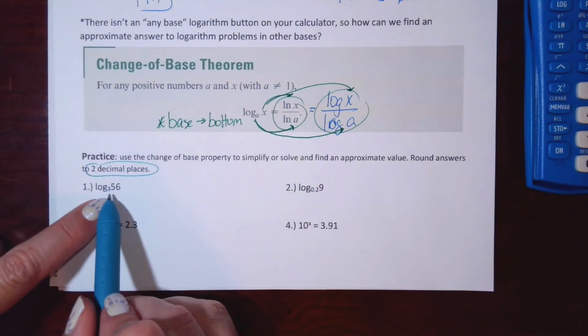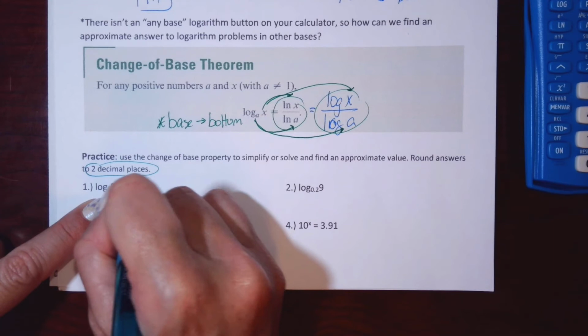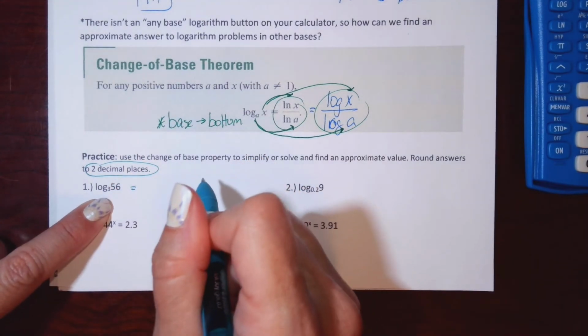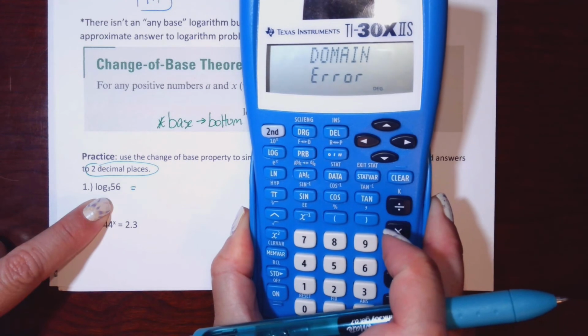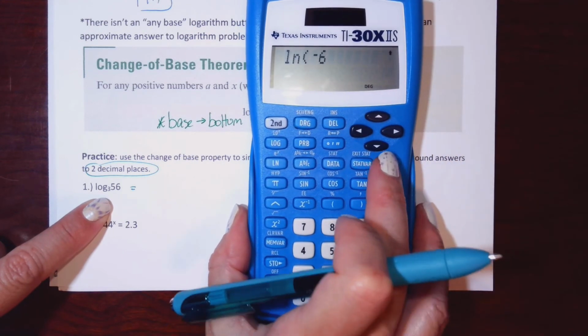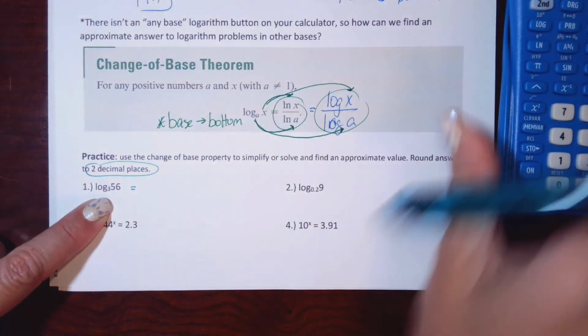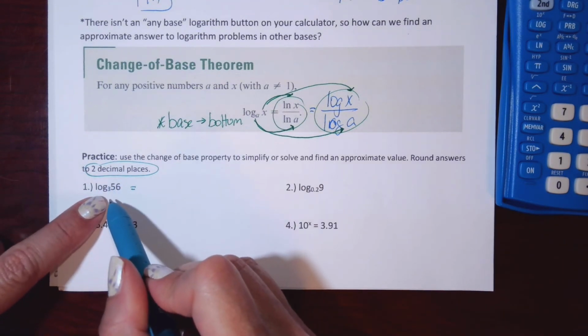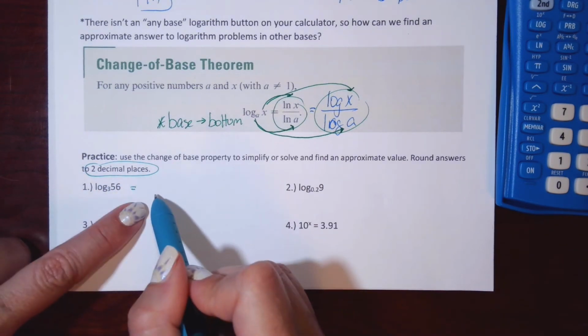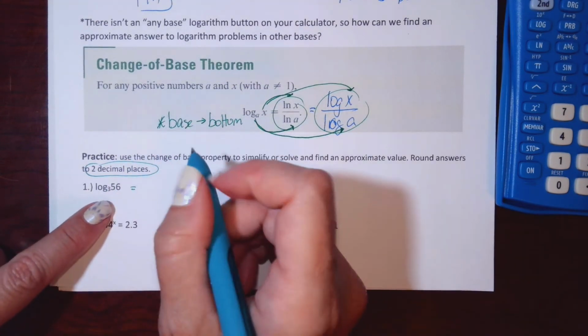So I do not have a base 3 log button on my calculator, but I'm going to use the change of base formula. Now I know that some of you may have calculators that will do change of base stuff without you doing it. I want you to be able to give me your change of base formula. So whether your calculator has a special way to plug this in and it will work it for you or not, you have to show me this next step. So make sure that you write this down.